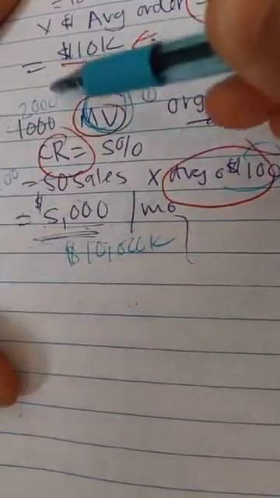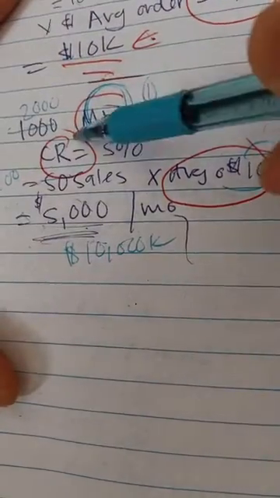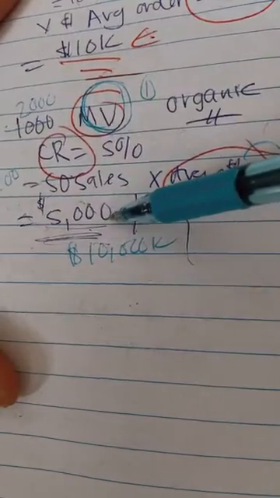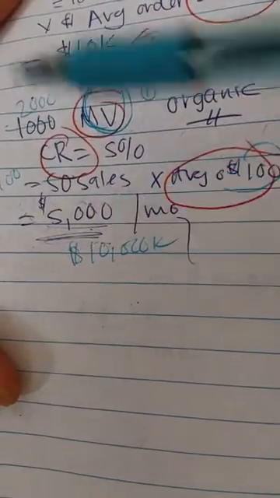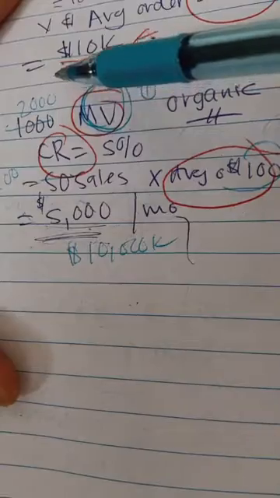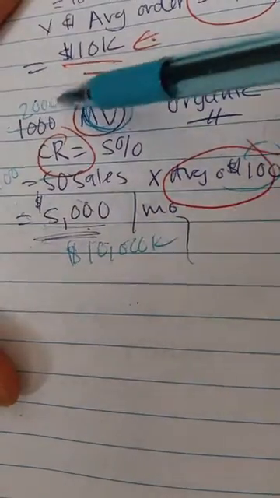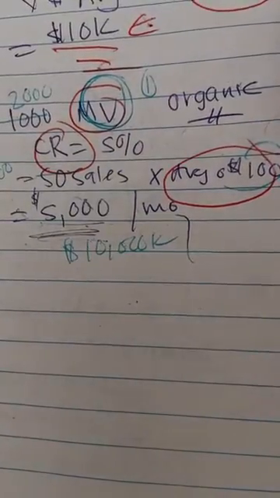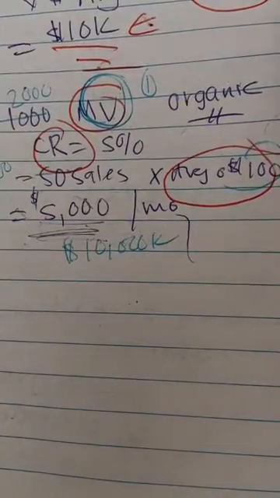So that's move number 1. You see that? So it's like, oh, well, you know what? All I got to do is maintain 1,000 a month so I can just keep my 5,000 going. But if I actually want to make $10,000, I just got to increase my visitors, more targeted traffic. Okay? That's move number 1. Move number 2.